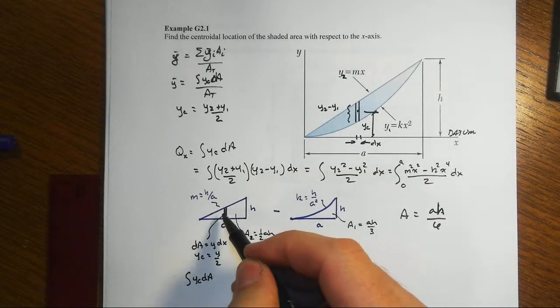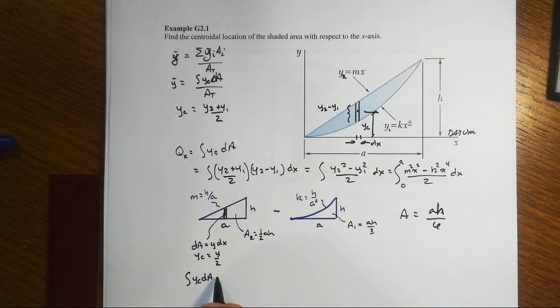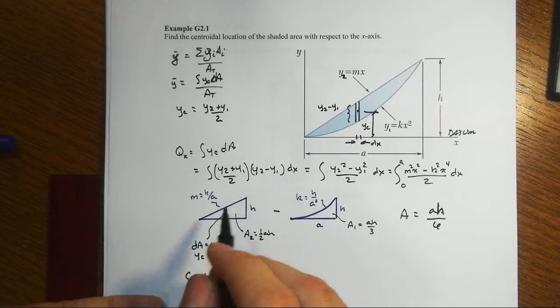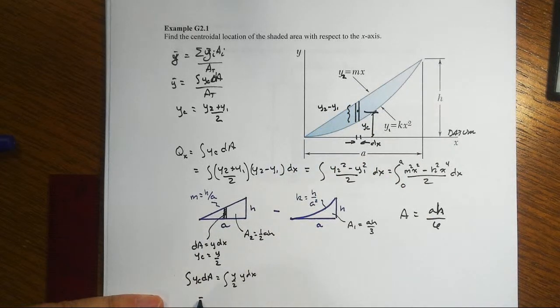So if we add up all the first moments of the differential areas, then we'll have the integral of y sub c, which was equal to y/2. Of course, dA was equal to y times dx. So that's y squared over 2. Now y equals mx, so that's the same thing as m squared x squared over 2. Integrate all those from 0 to a. And so that'll be m squared x cubed over 2, evaluated from 0 to a.